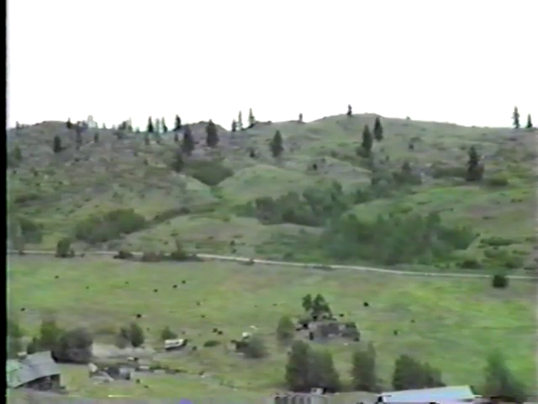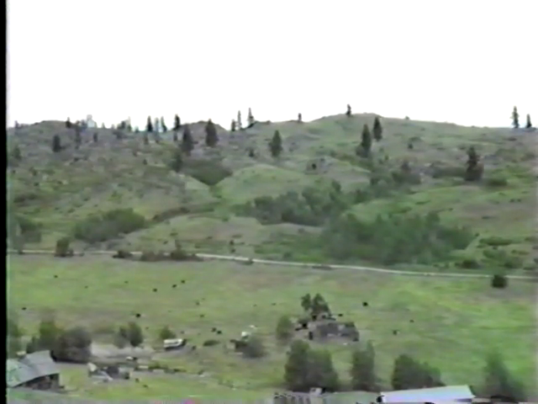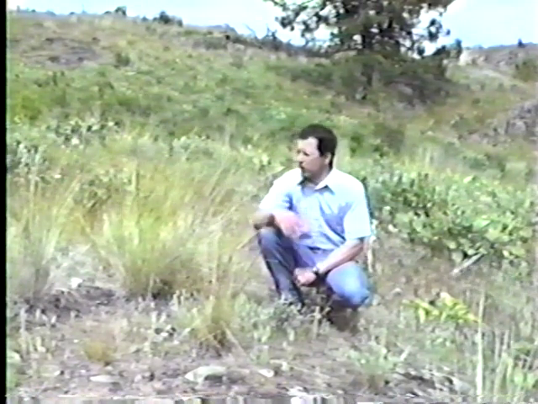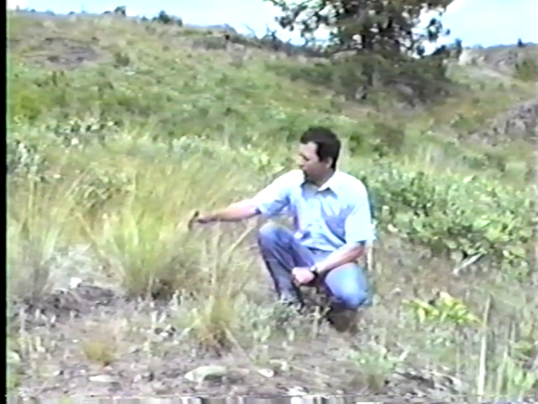Next, we'll be looking at the type of forage species that are in this particular area. We're on our key area now, and the landowner has decided he wants to manage for his most productive grass out here. Out on this site is blue bunch wheatgrass here on my right.